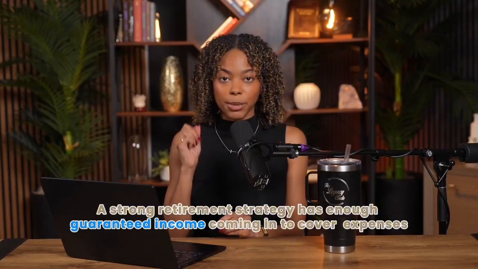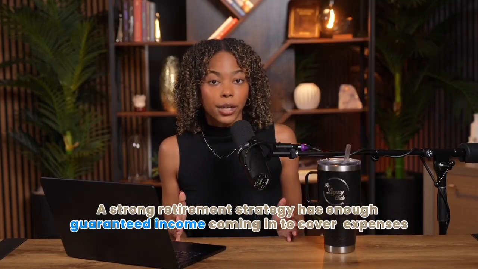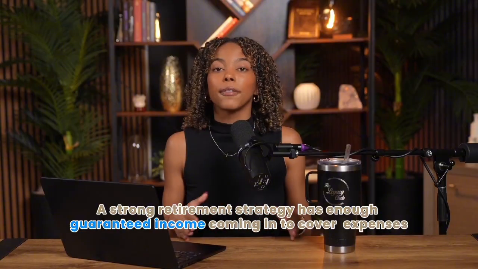A strong retirement strategy has enough guaranteed income coming in to cover expenses and leave a little wiggle room for extra spending or when emergencies pop up. If your guaranteed income bucket is lacking and you find that most of your income comes from vehicles that can fluctuate, then this is where a guaranteed income annuity can save your savings. Because having peace of mind doesn't come from just having money, it comes from knowing exactly how that money will support you no matter what.